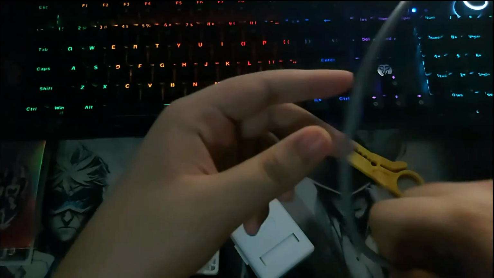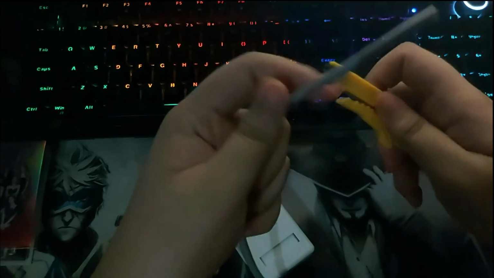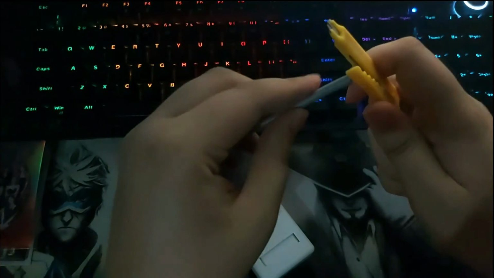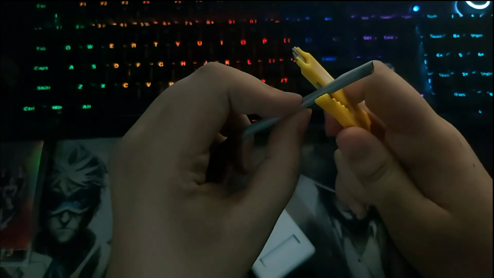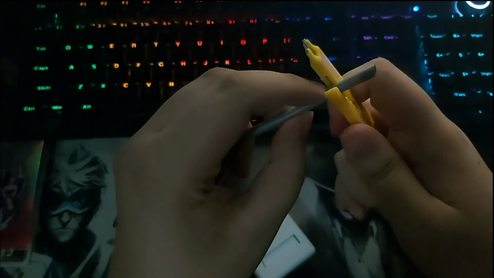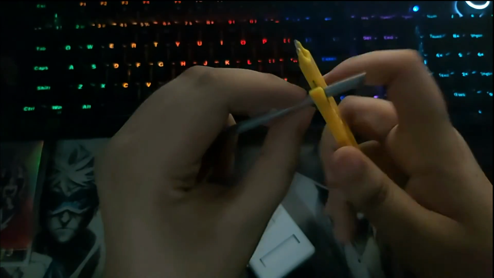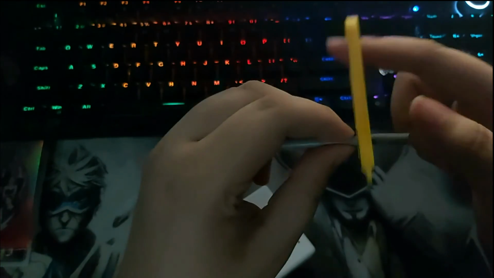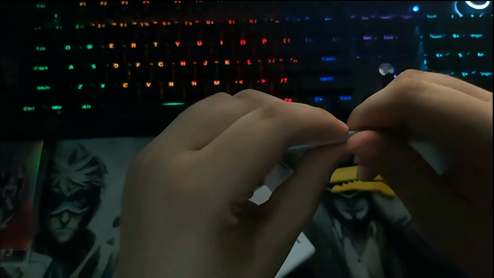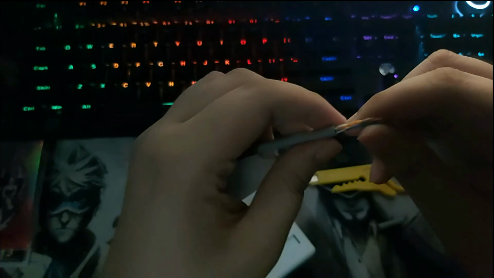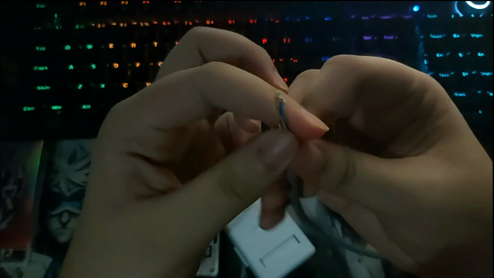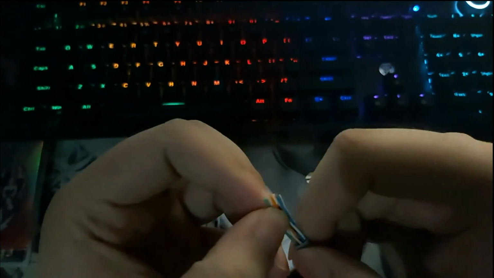So now what we're going to do is we're going to strip our UTP cable so that we can attach it already. There we have our UTP cable.